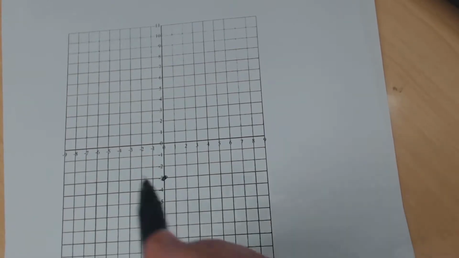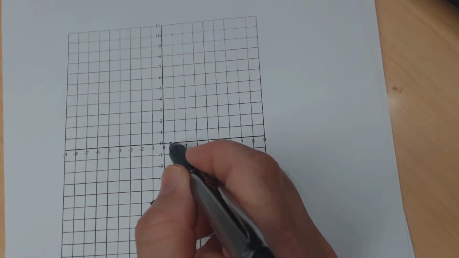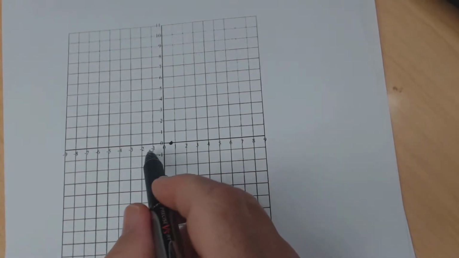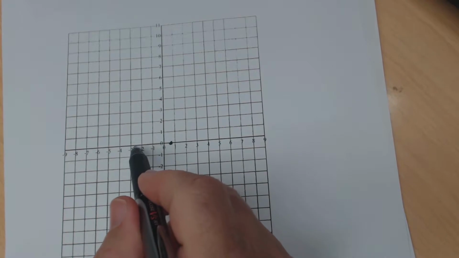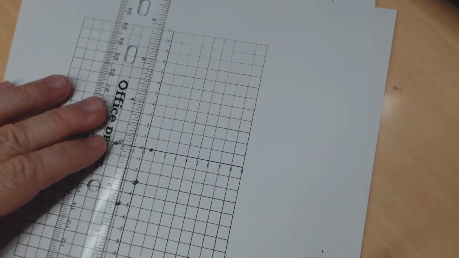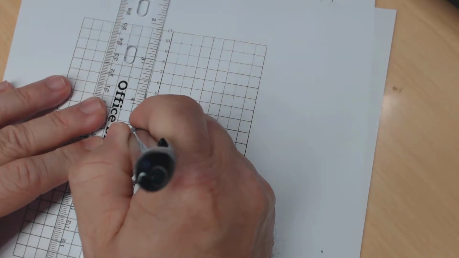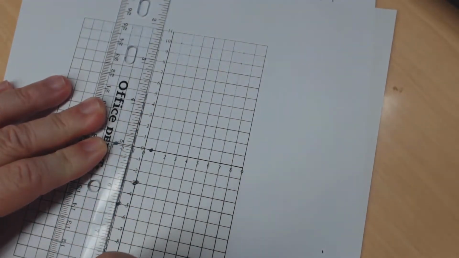Your x-intercepts, they're approximately equal to 0.6, so that's about here. And negative 2.6, that's about here, somewhere around here. Then you're going to draw your axis of symmetry. It goes through the vertex, something like this. Make sure it's a dotted line.